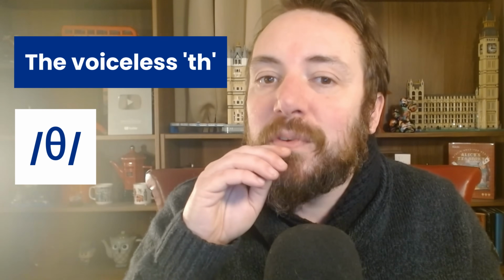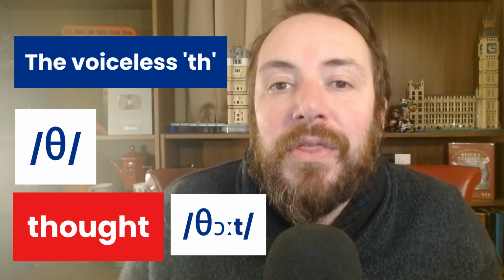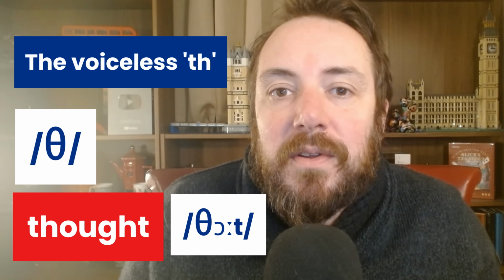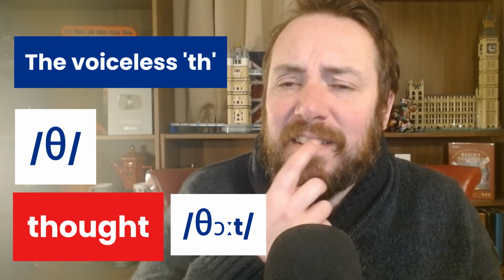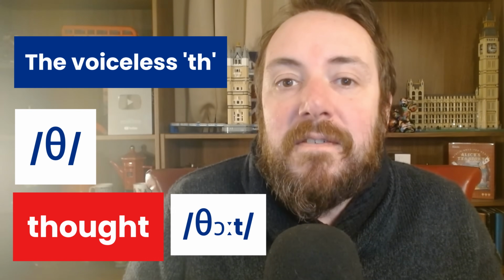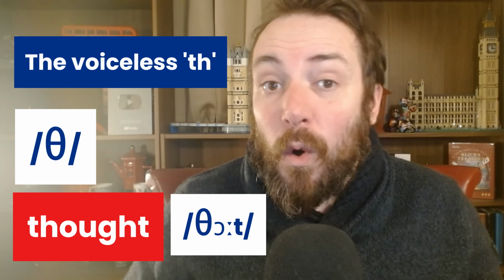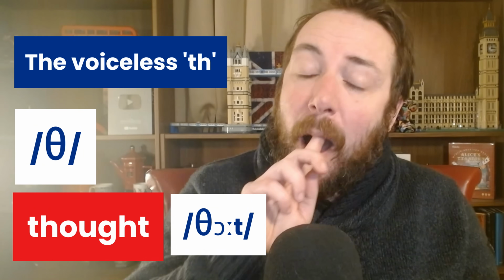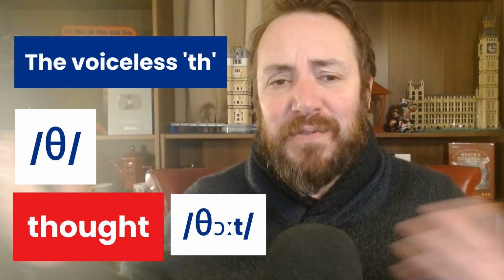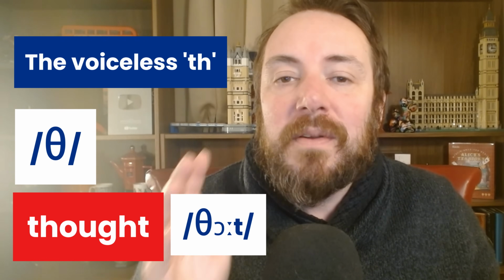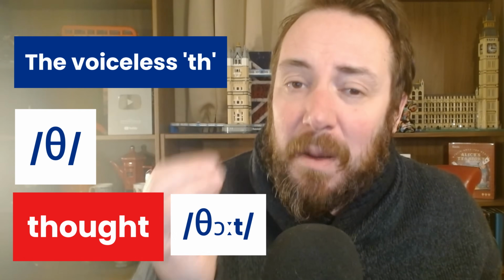For some people, their tongue will slightly be further back, but still you're blocking at the same point, like this. So the pronunciation is thought. Common mistakes with this word is putting the top teeth on the bottom lip and making it more like fought, or placing the tip of the tongue inside the mouth up on the roof and saying taught. So it's not fought, it's not taught, and it's definitely not tot. It is thought. Your tongue, your tip of your tongue must come forward.